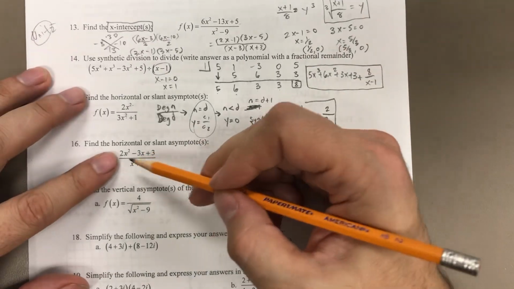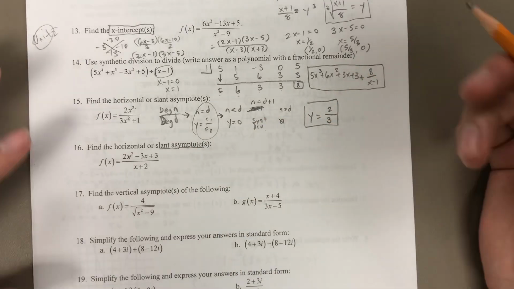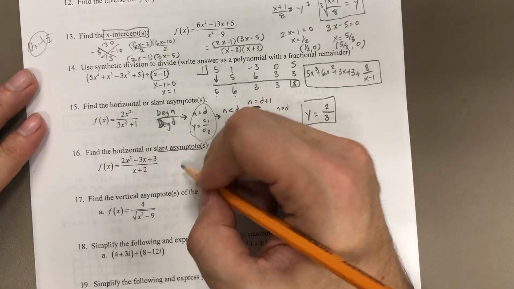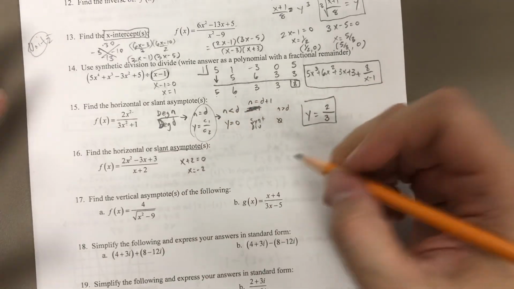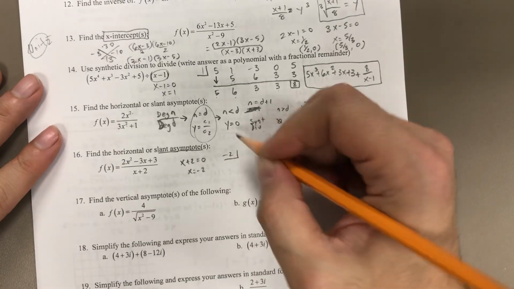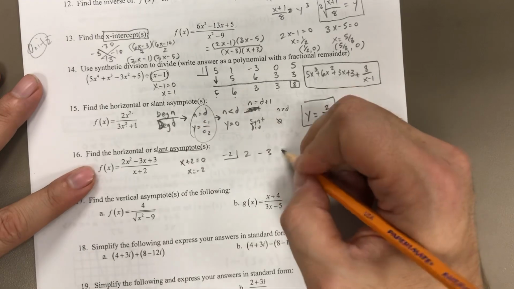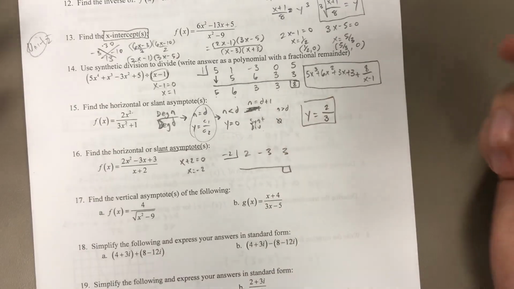The degree in the top is 1 more than the degree in the bottom here, so we have a slant asymptote, and we find that through synthetic division. So just like what we did in number 14, we take the denominator, the divisor, x plus 2, set it equal to 0, so x equals -2. And then -2 goes in the corner, and then we've got 2x squared, -3x, and then 3 for the constant. So under the constant, we put our remainder. And we actually don't need to find the remainder.